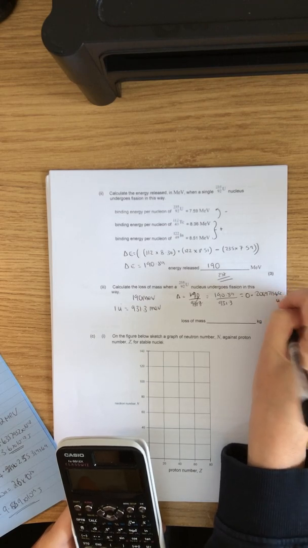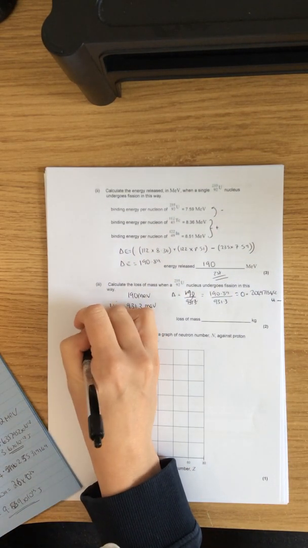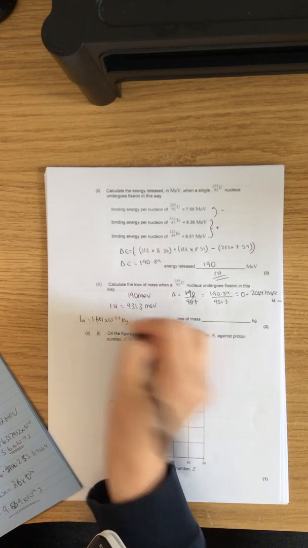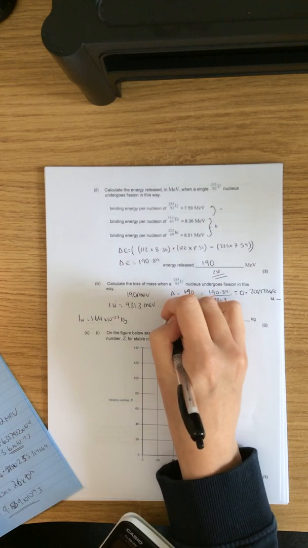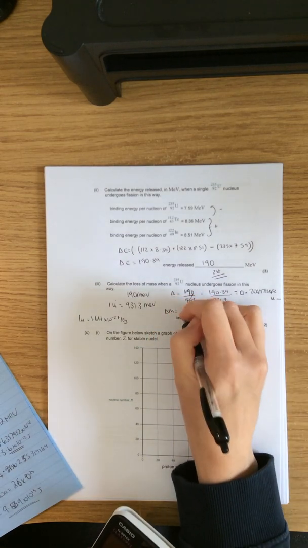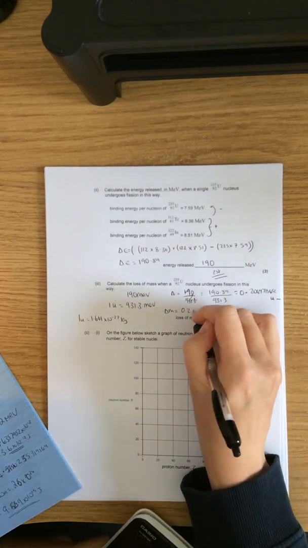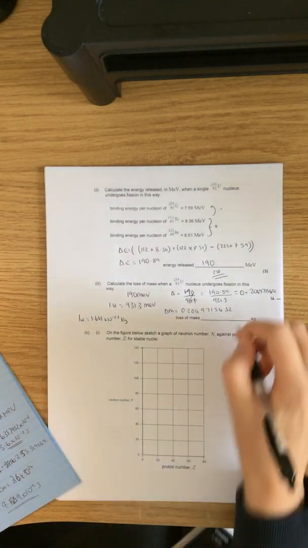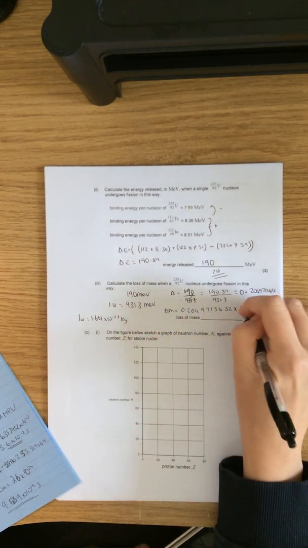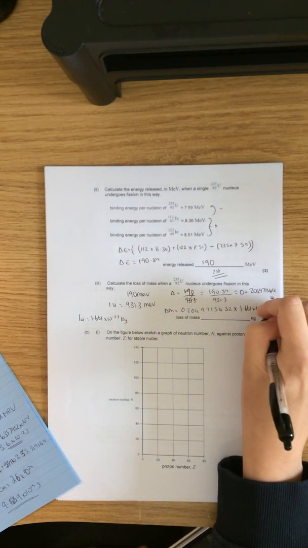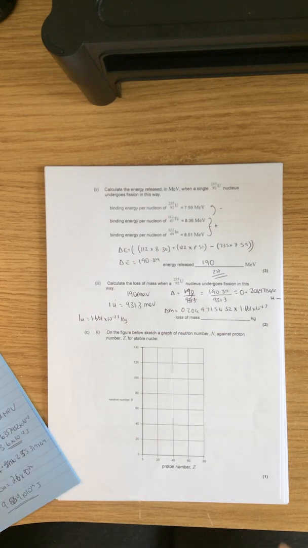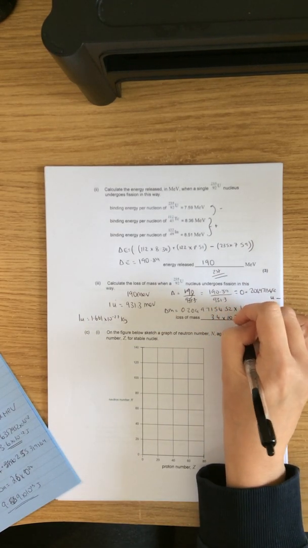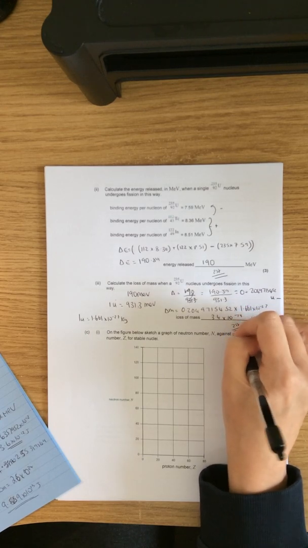That is 0.204971545 U. And then 1 U is 1.661 times 10 to the minus 27 kilograms. So the change in mass will be 0.204971542 times this value. And that will give me my answer in kilograms, which works out to be 3.4 times 10 to minus 28 kilograms to 2 sig fig.